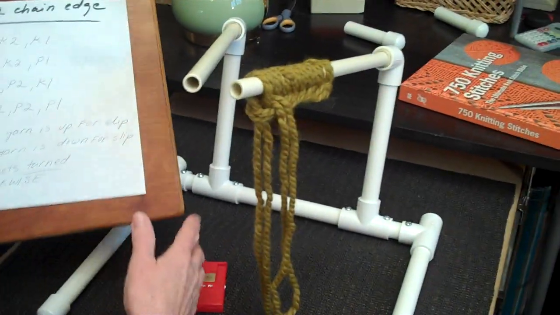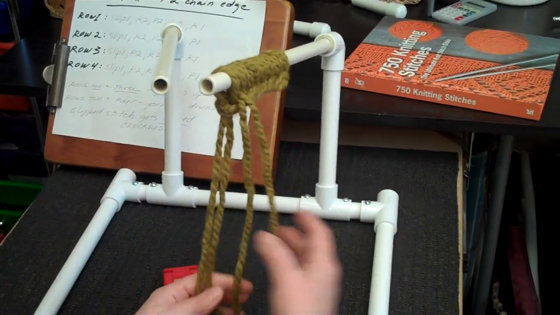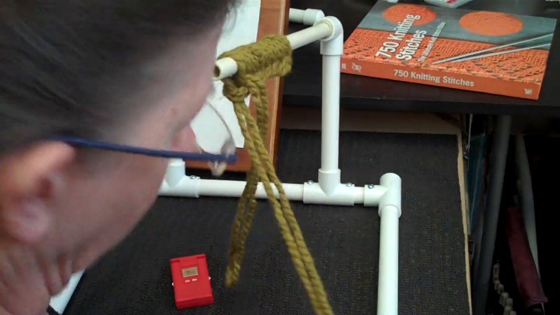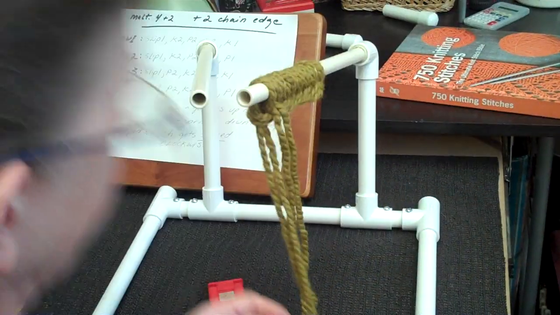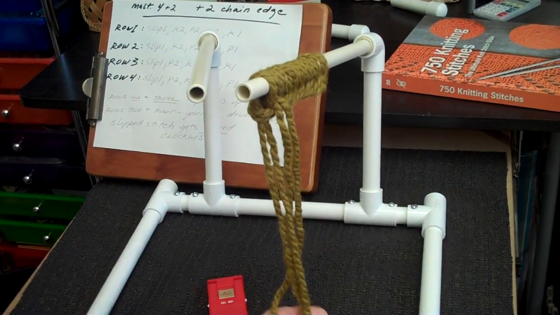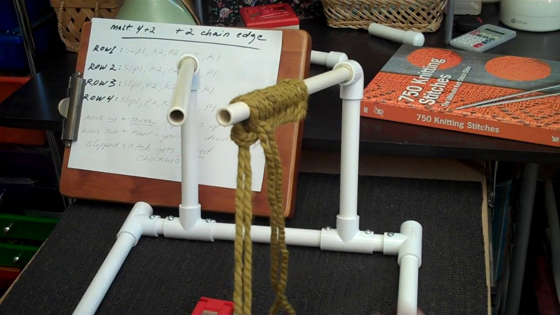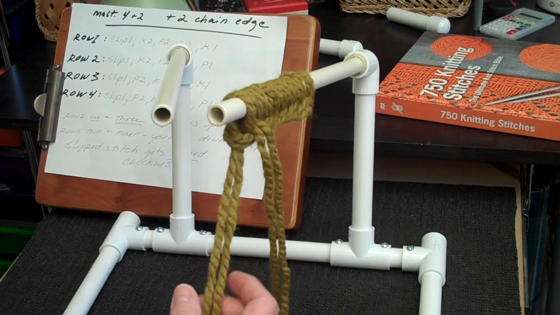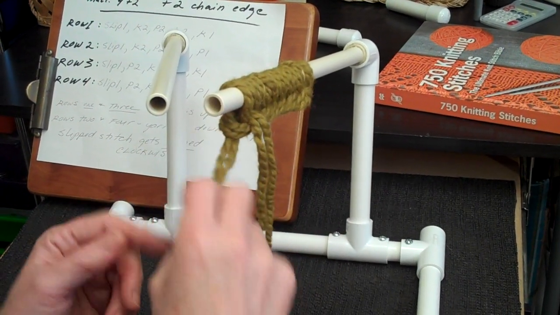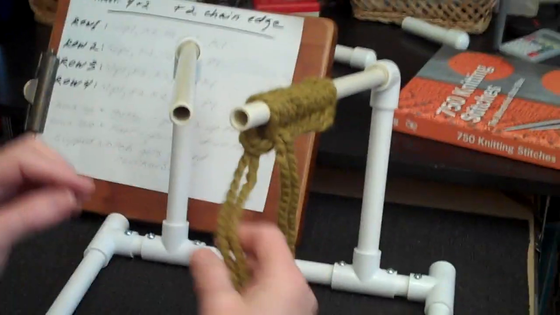Okay, so what we're going to do, again, is add a chain edge on both sides of this. So I've already cast on 8 stitches. That gives us our 4 plus 2 plus our 2 chain edge, and you're going to need your stitch counter. And so to begin the first row, the first thing you need to do is slip 1. Now, this isn't really going to be a true stitch, because when I do this, you'll see it's not, but you have to still slip the first one.